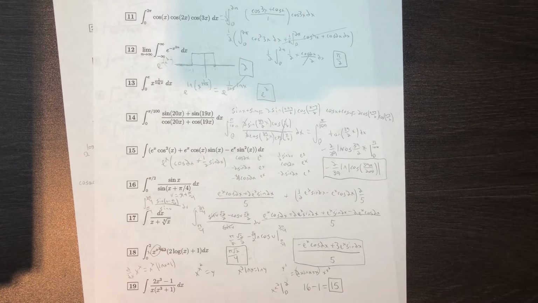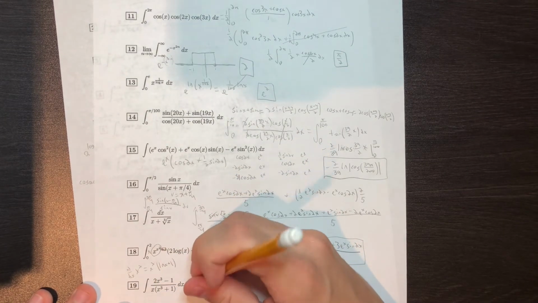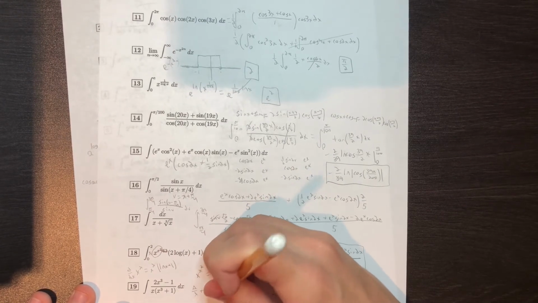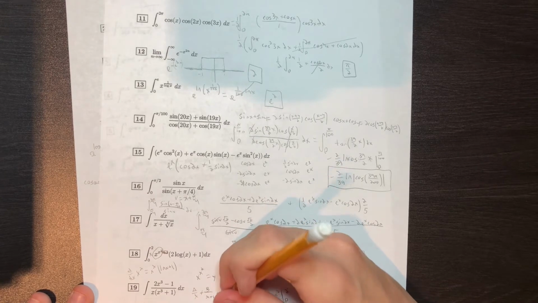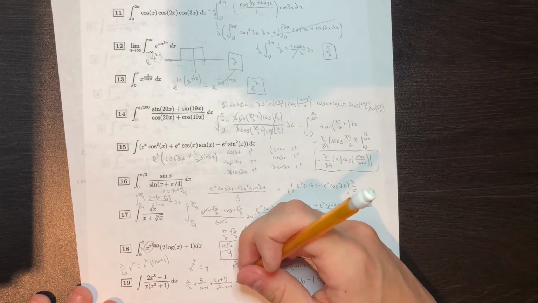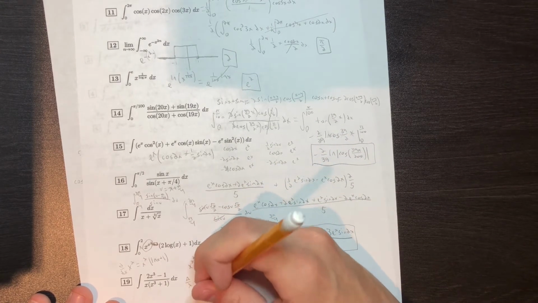This looks like a job for a partial fraction because we can factor this denominator. So we have a over x plus b over x plus 1 plus cx plus d over x squared minus x plus 1. Now this doesn't look too fun, but let's work through it and see what we get. So we have a times x cubed plus 1, so a x cubed plus a.